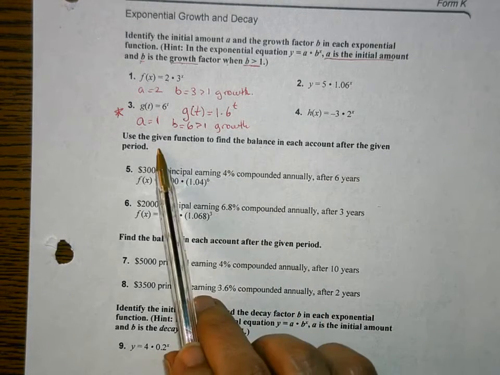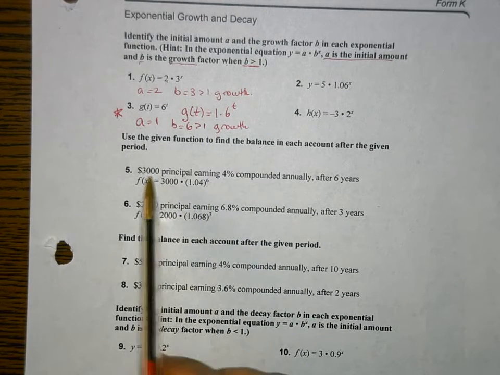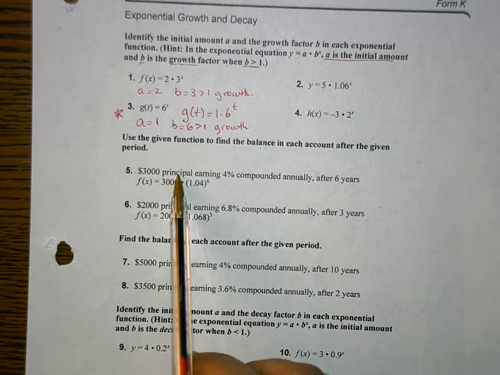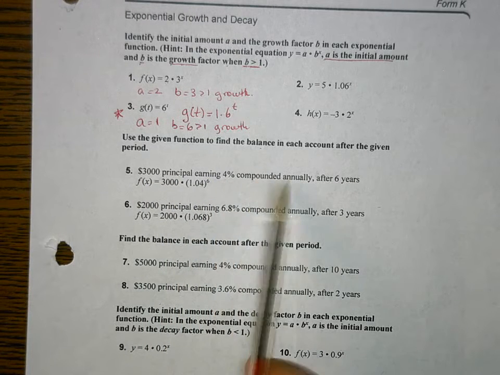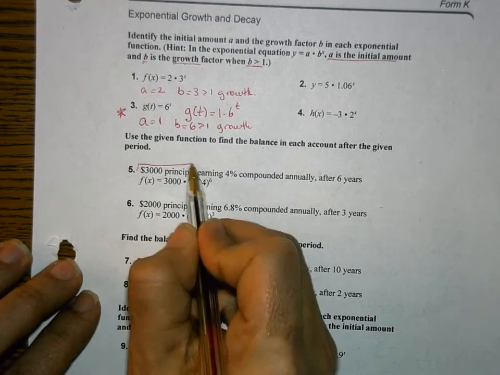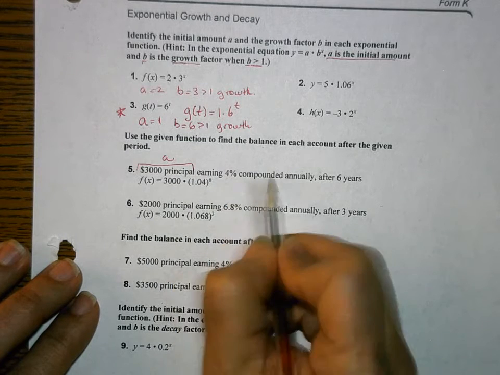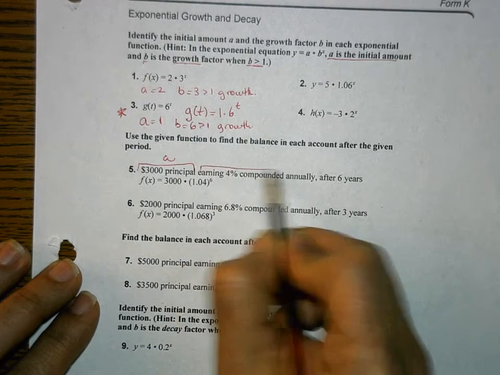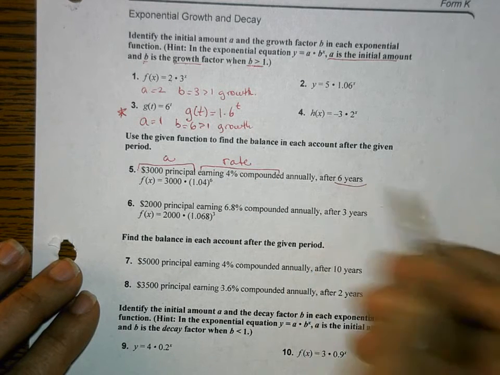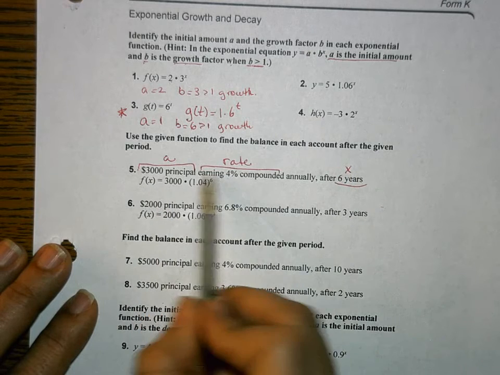Now it says, use the given function to find the balance in each account after the given period. And we have the equation given to us already, okay? 3,000 is the principal, earning 4% compound annually after 6 years. So here's my initial amount of 3,000. That's my a value. And I'm getting 4% compound interest. I'm earning 4%. Here's my rate, and here is my 6 years. It is my x exponent. And they already put it all together for you.